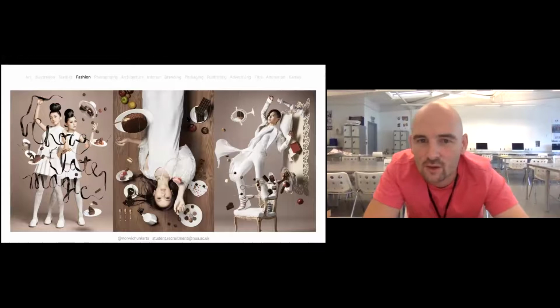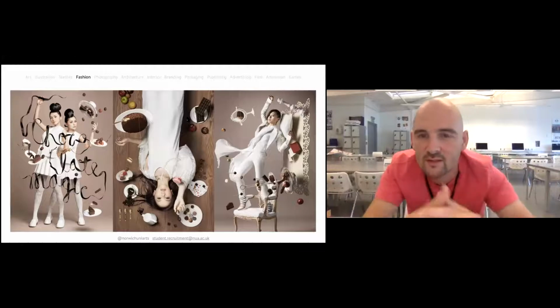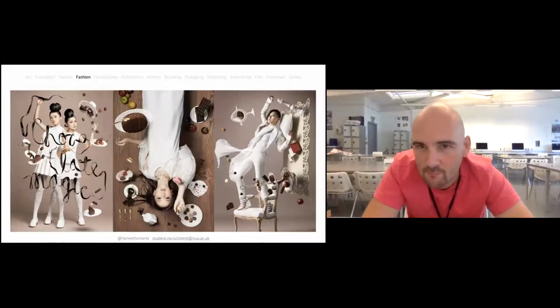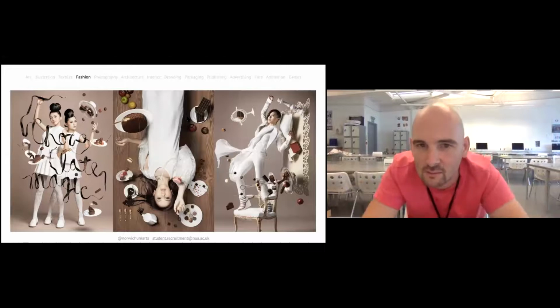This is an area of typography that I love. You know, when you can create typography that kind of stands still and it looks really stylish and interesting. I also love this photographer's idea as well, you know, this kind of things falling over and exploding. There's a lot of impact in these images.